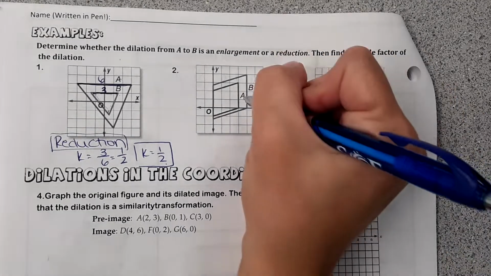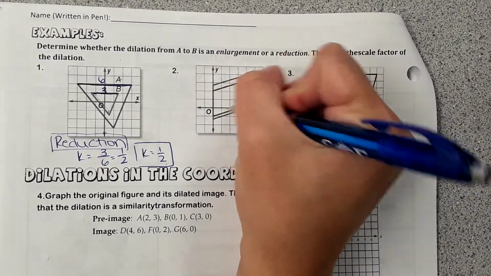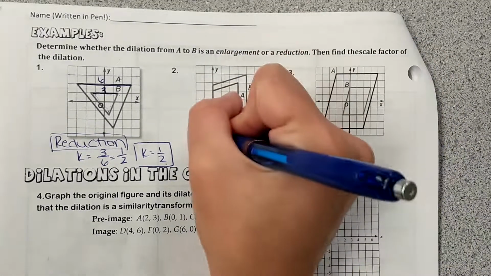Number 2. So from A to B this time, we have a smaller, we're going to a larger figure, so it is an enlargement.